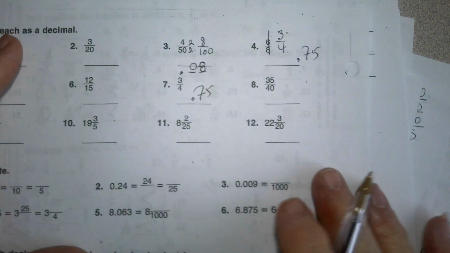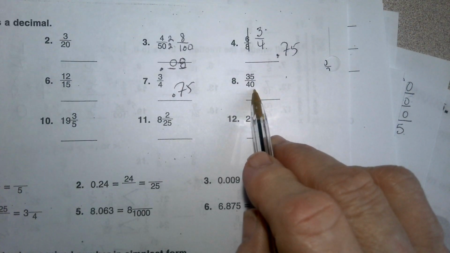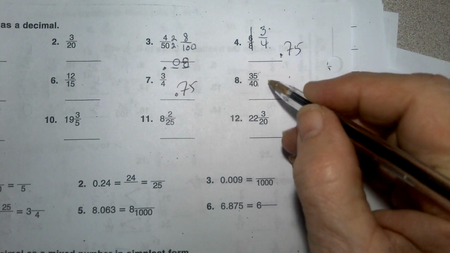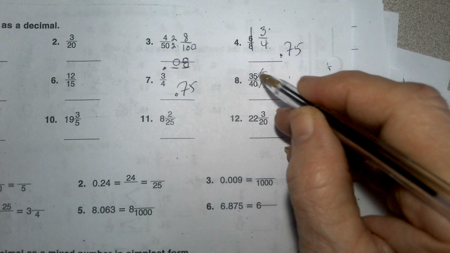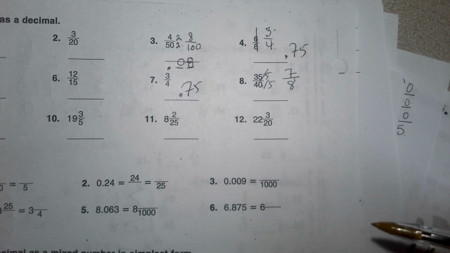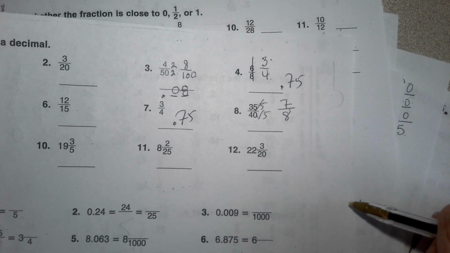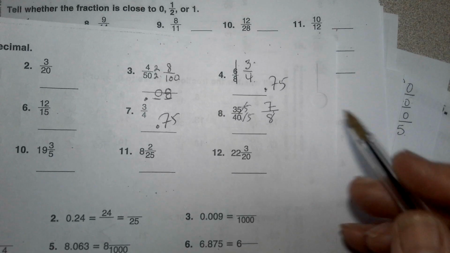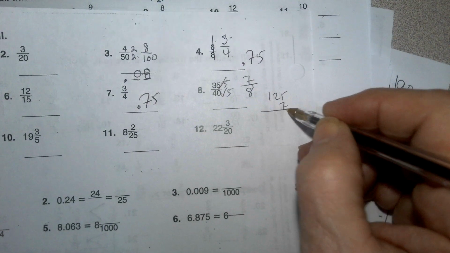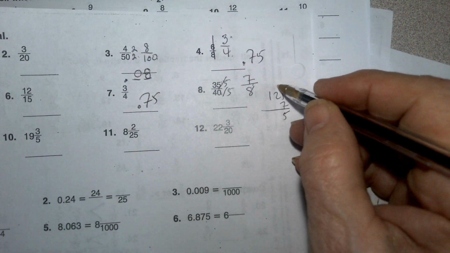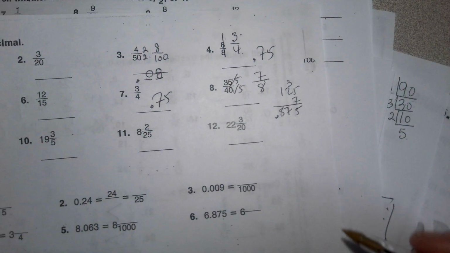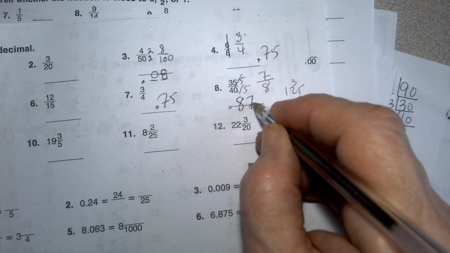All right, this one, can I divide through on this one? So what goes into both of these? A 5. So we get 7 over 8. Oh, this is my eighths. So 0.125 times 7. And that's right. Is 0.875.